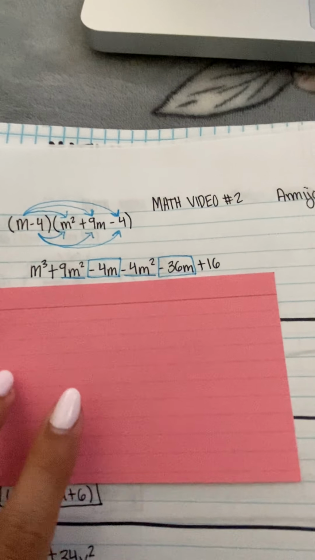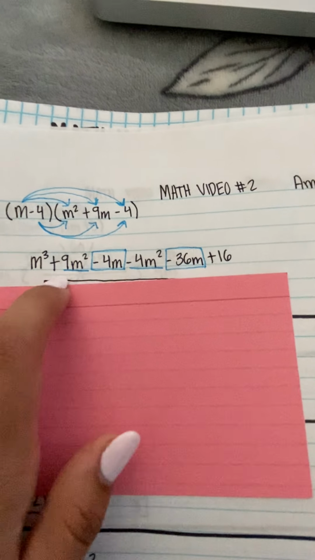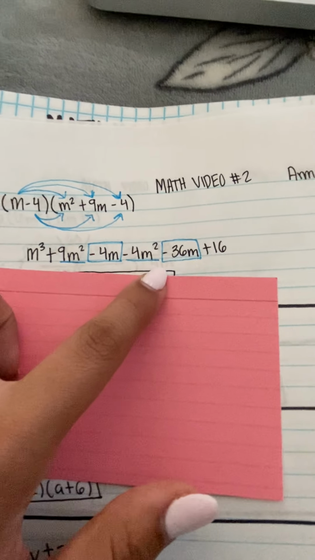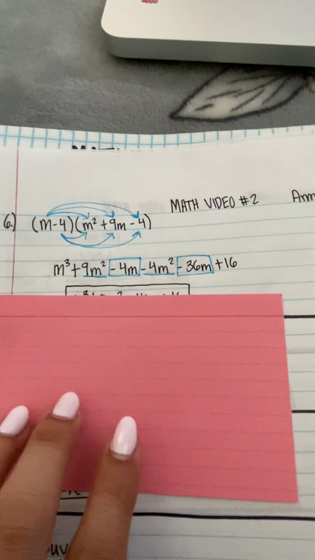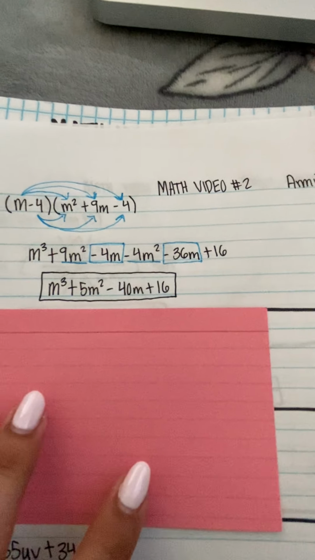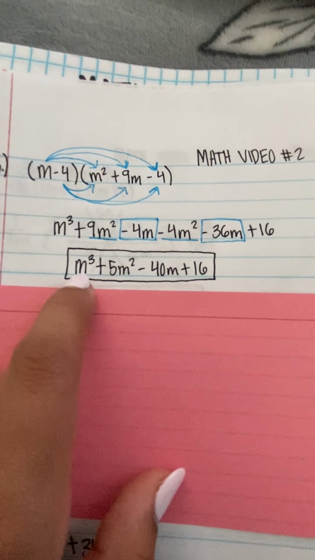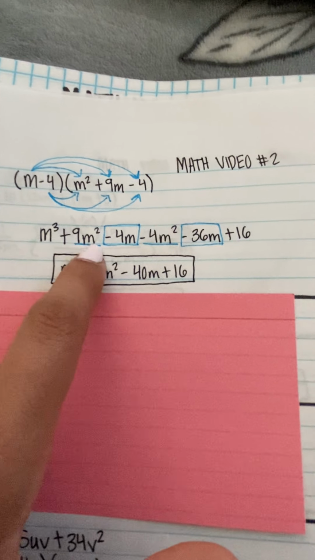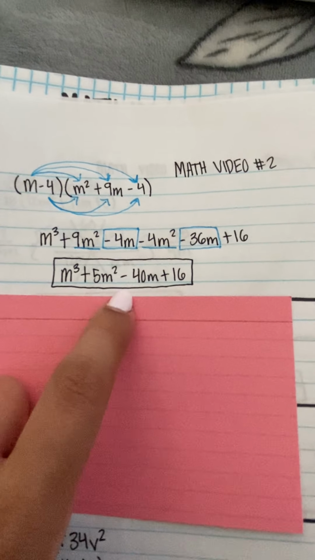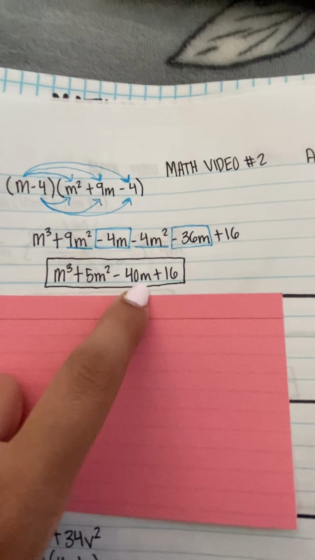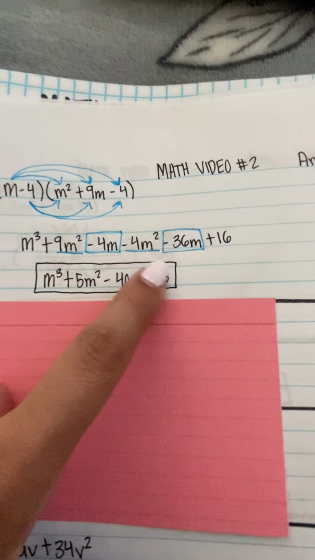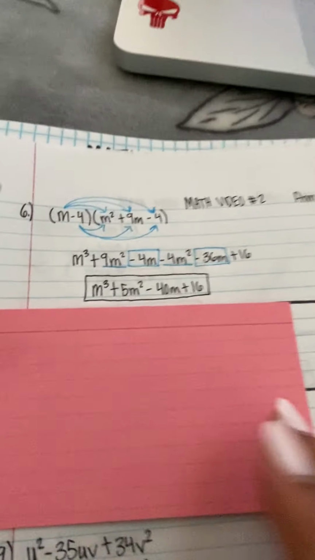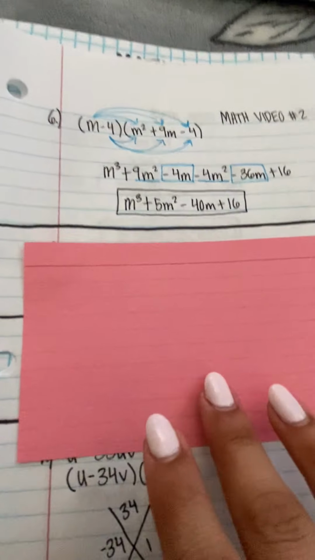Once I do that, I will collect my like terms. I just kind of showed you my like terms by doing the underline and the square, to show you how I solved for it. So then you get m^3 plus m^2, because that's the 9m^2 and the negative 4m^2, and then the negative 40m because of the negative 4m and negative 36m, and then plus 16. So that's how I solve for that one.